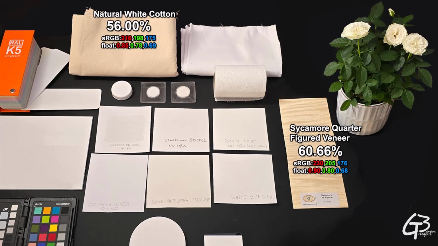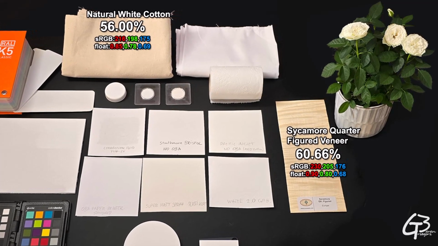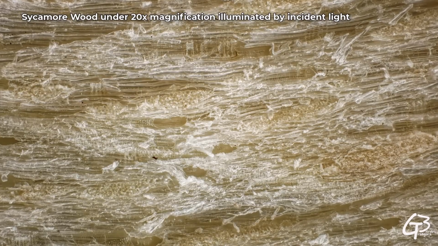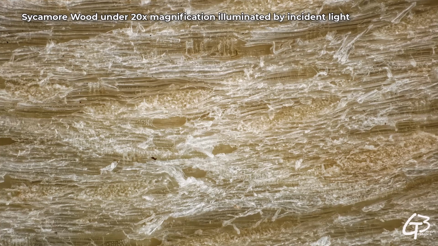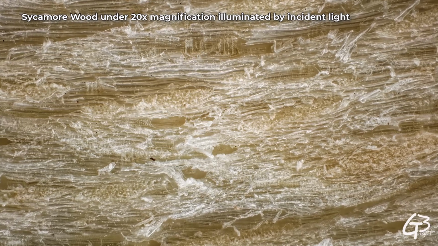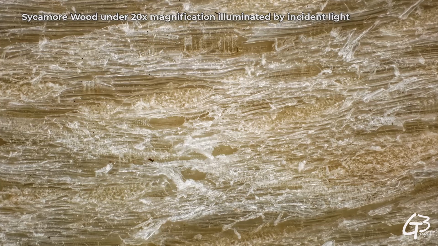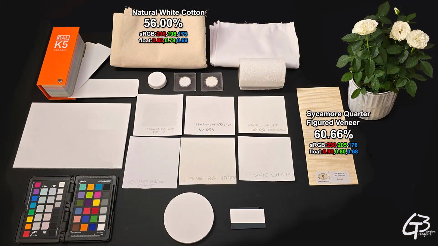Same as natural cotton, absorbs more blues than reds and shifts towards yellows even more. This is how it looks when magnified 20 times. It is made of porous and fibrous structural tissue composed of translucent cellulose fibers, which gives it a subtle wooden color tone. Similar to the previous substance, the light gets absorbed mostly when it passes through them.